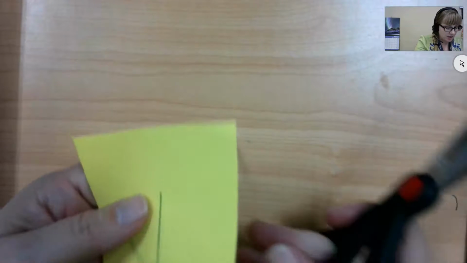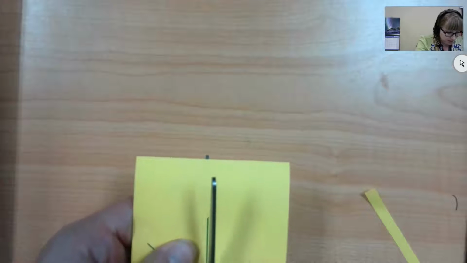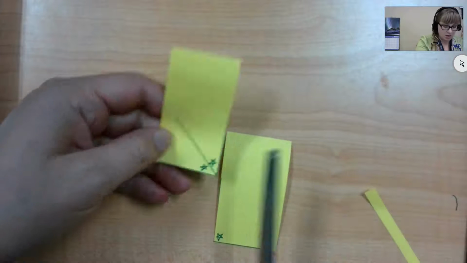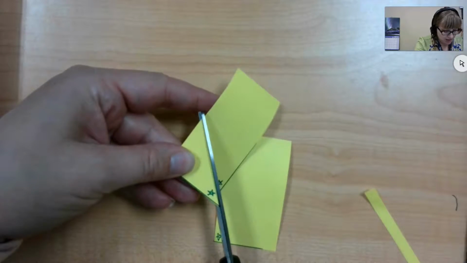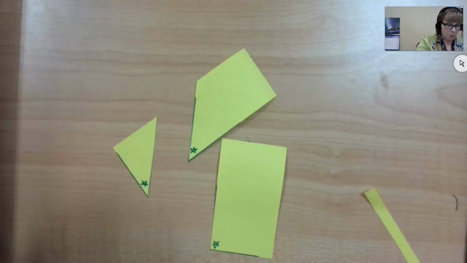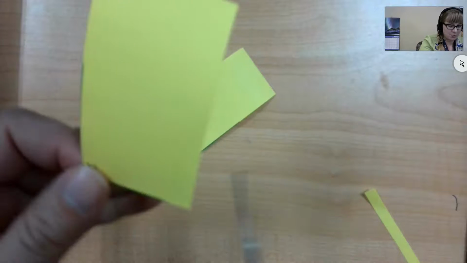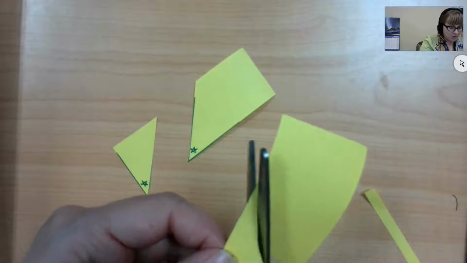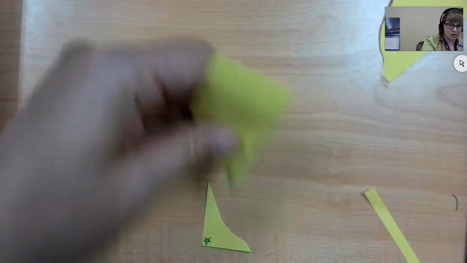Okay, again, I'm going to be cutting so that I can see that angle, and cutting so that I can see that angle. Now I do have these really weird shaped pieces at this point. So what I would do is, why don't we sort of cut them out so that I can actually pay attention to that angle a little bit better. I don't need all of that extra stuff. I'm going to put that off to the side.